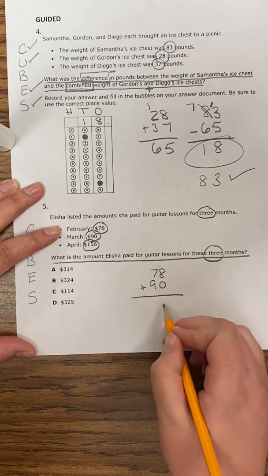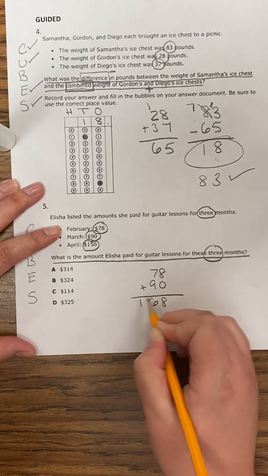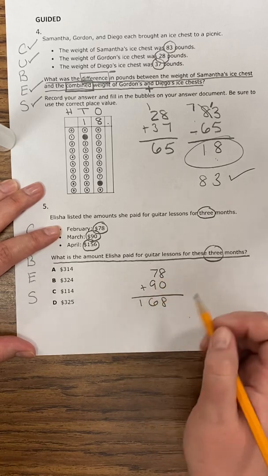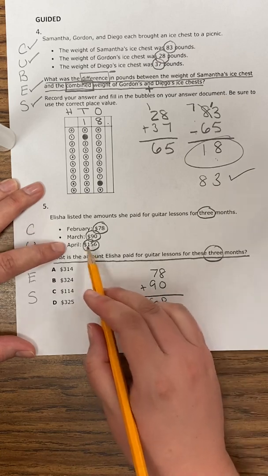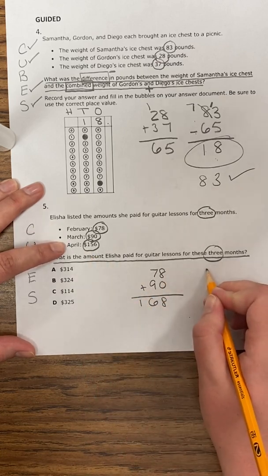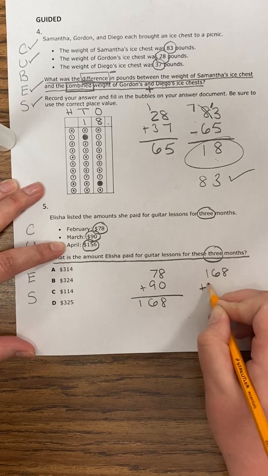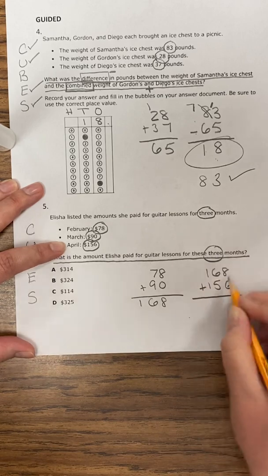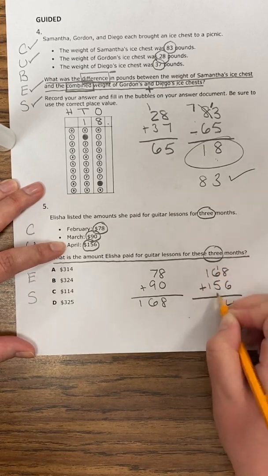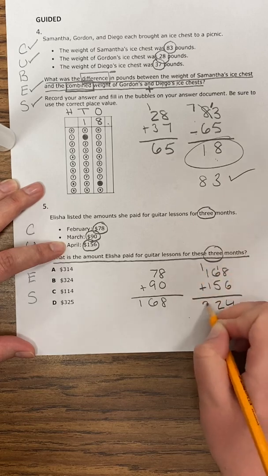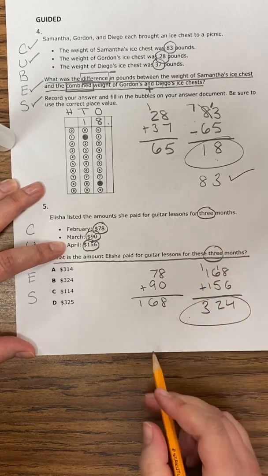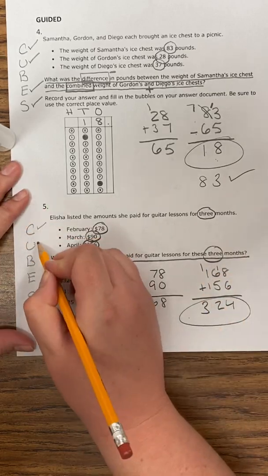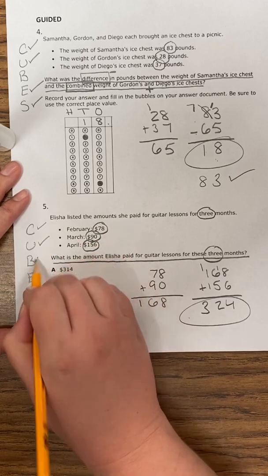Adding 8 and 16 because 7 plus 9 is 16. Okay, then we got to add April because we're not done yet. 68 plus 156, 14, 11, 12, 3.